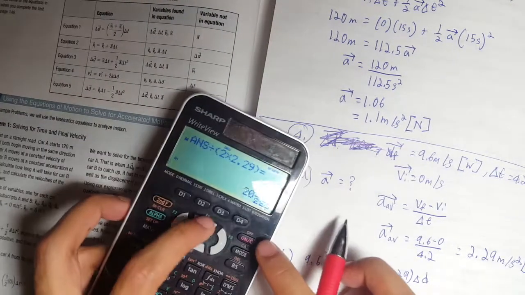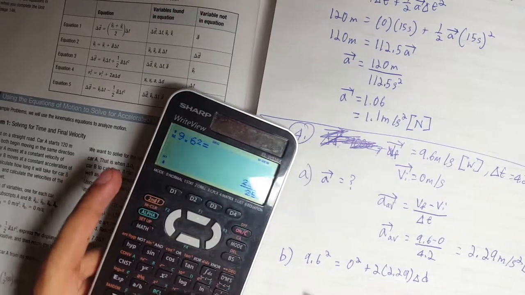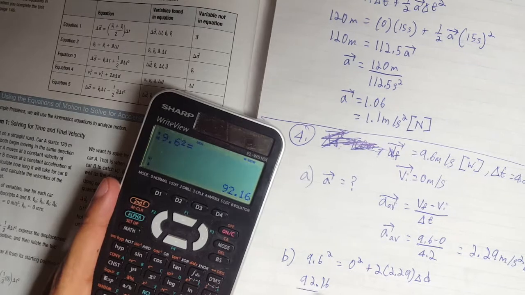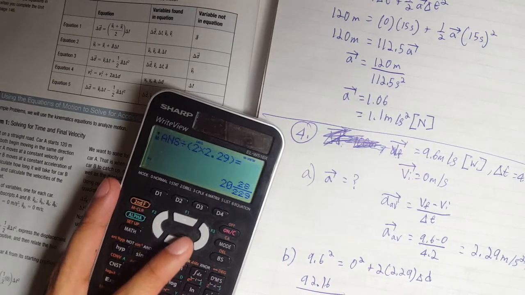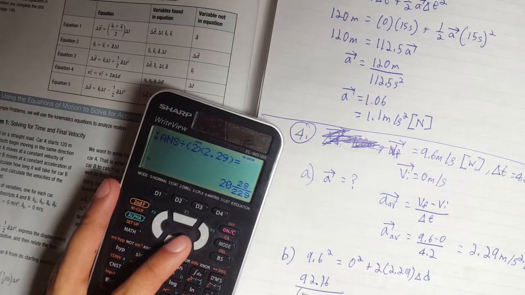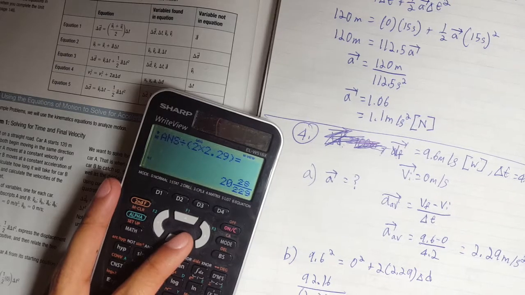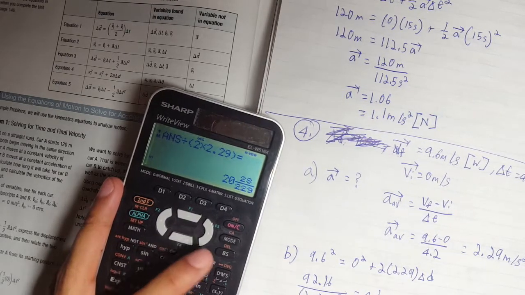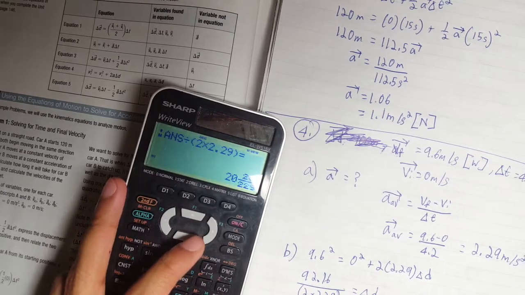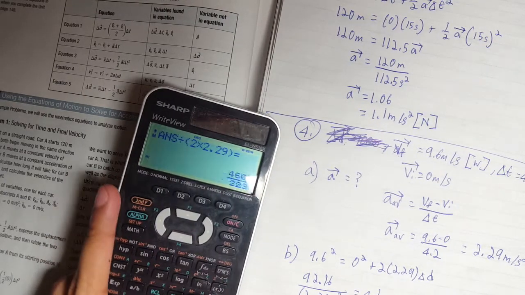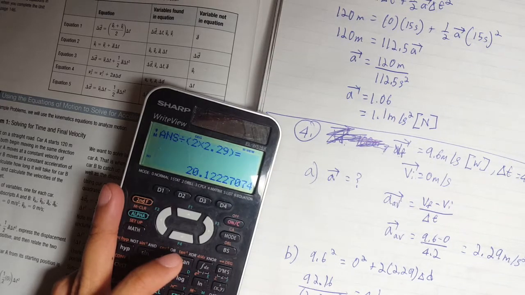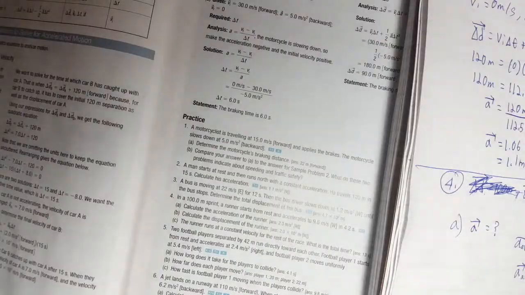So 9.6 squared is 92.16 divided by 2 times 2.29. And if you do that, you'll end up getting 20 meters as your displacement west.